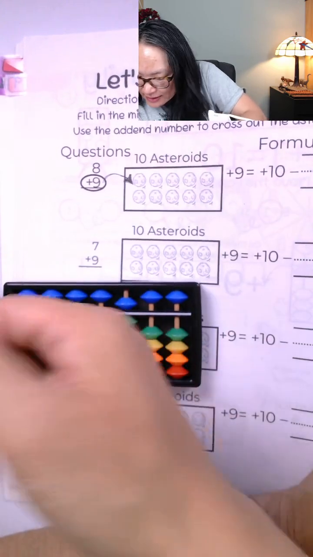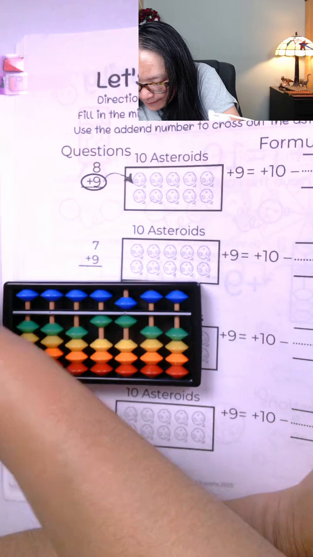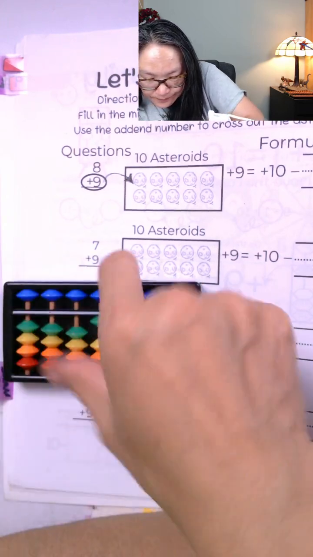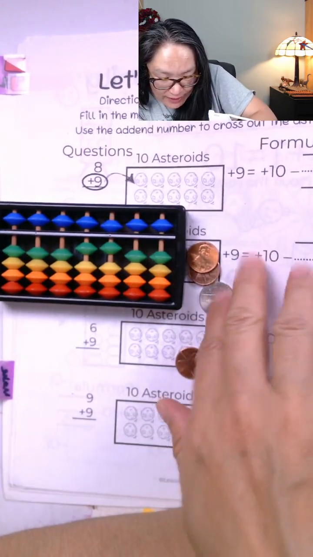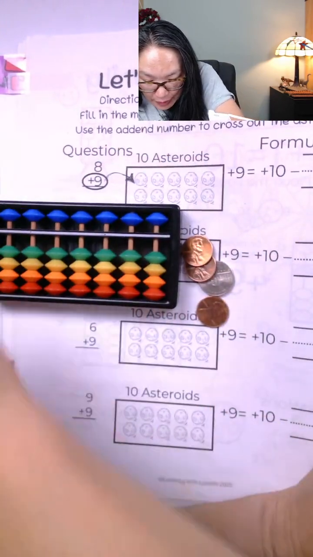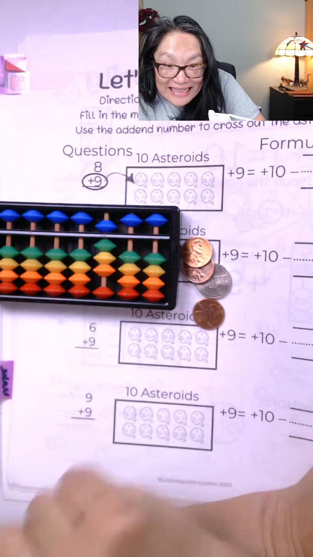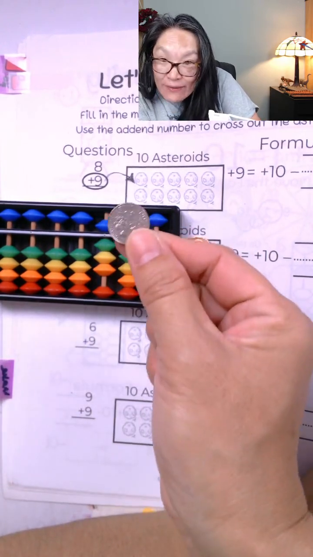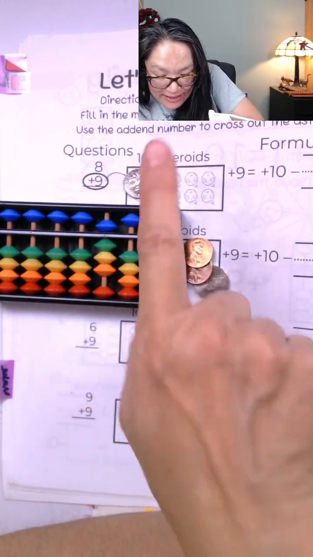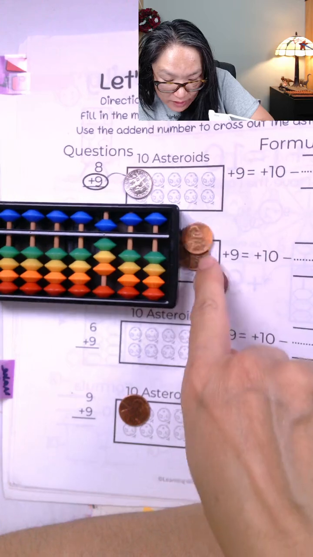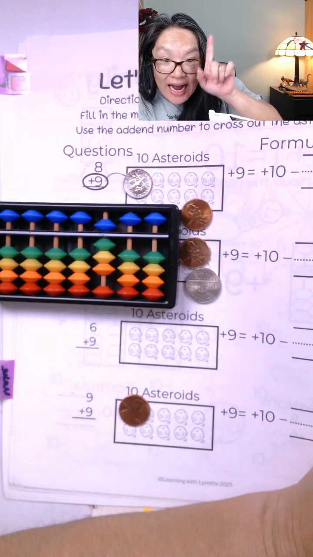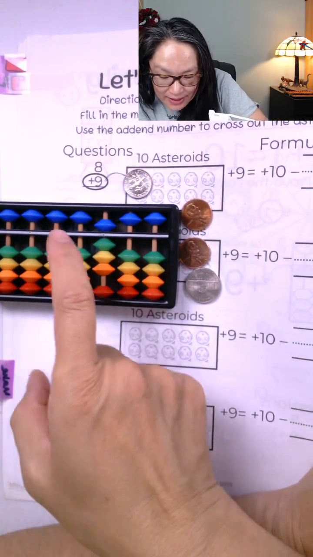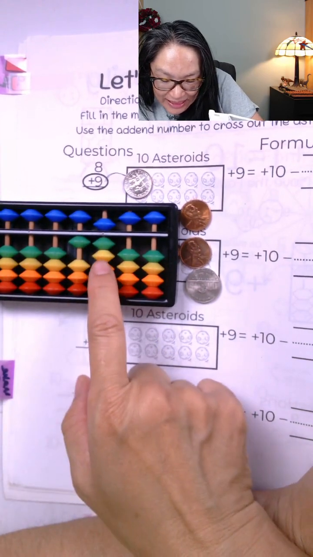So if I have 8 on my abacus, right? Here's the question. I have 8 on my abacus. And when I add the 9, there's not enough. So what do I do? I have my 10 cents. I'm going to give you my 10 cents, but that's too much. I'm going to take away the 1. So I have 17. I can show you on the abacus. I can add the 10 and I take away the 1.